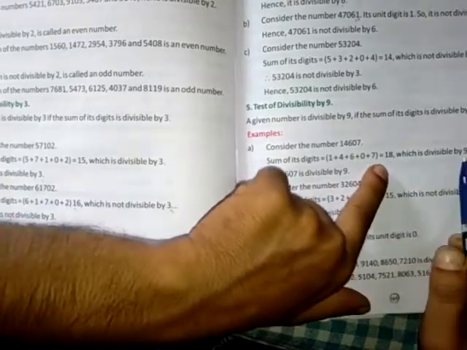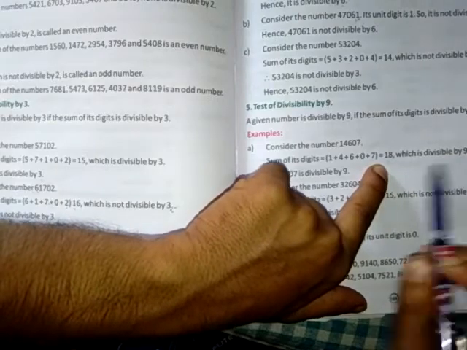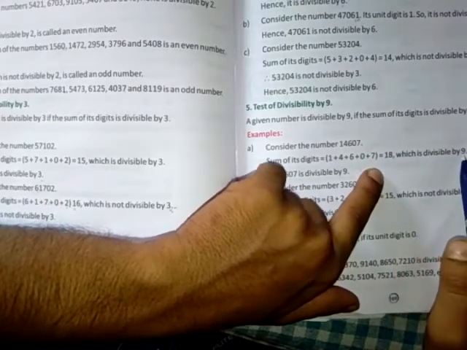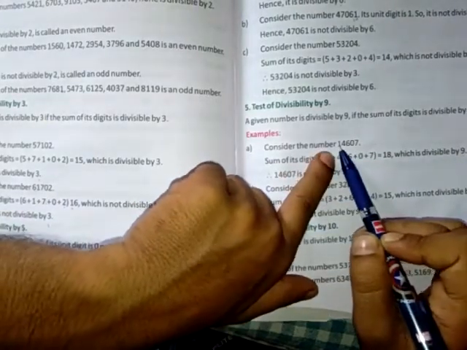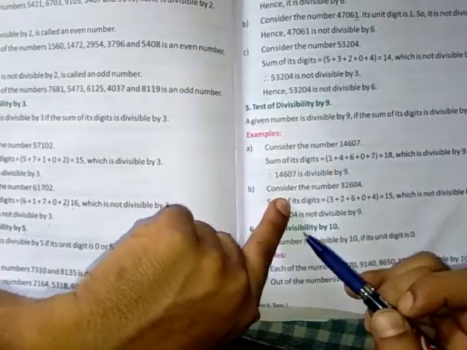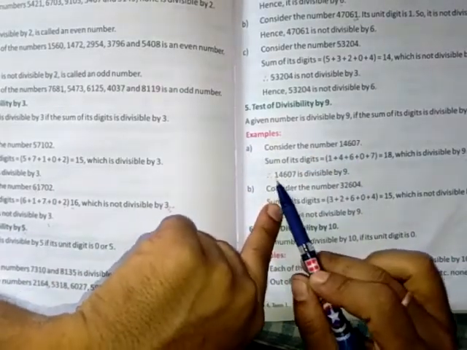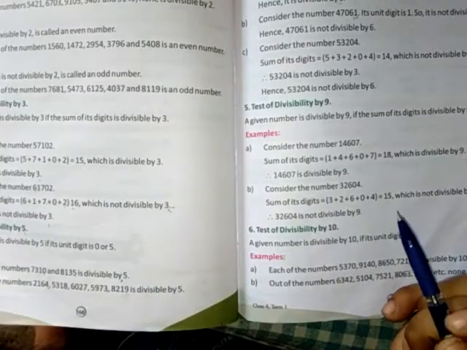Is 18 divisible by 9 or not? Simply you can say 9 twos are 18. So 18 is divisible by 9. So that whole number, this complete number, is divisible by 9 also. Therefore 14607 is divisible by 9.